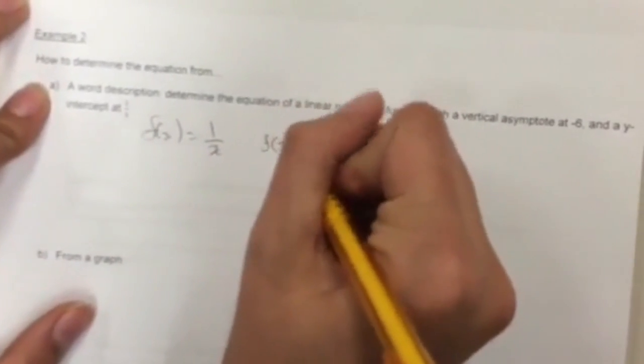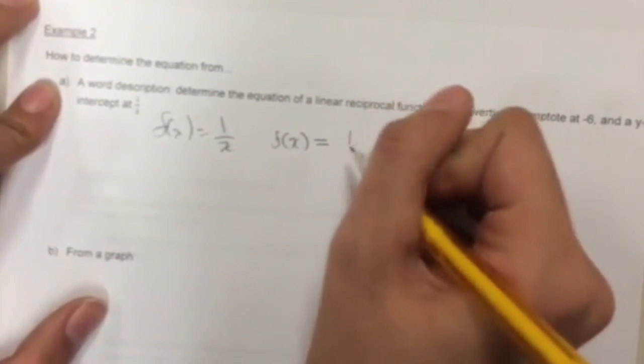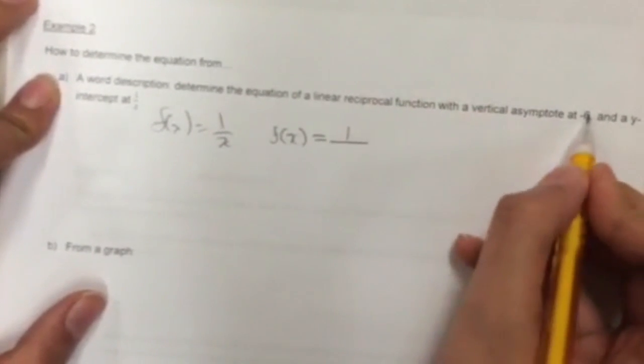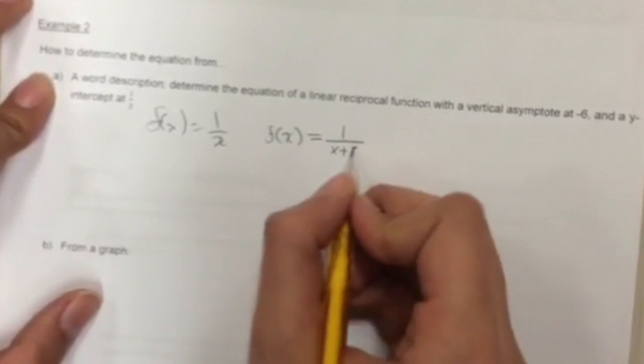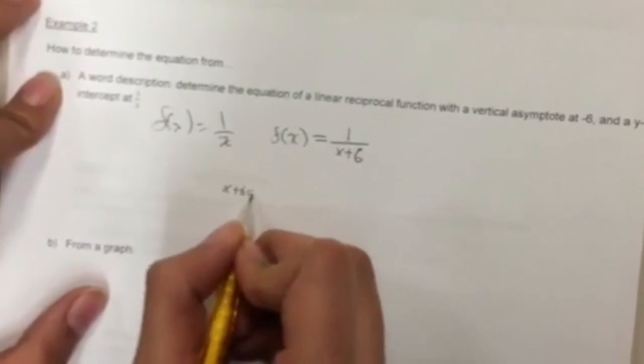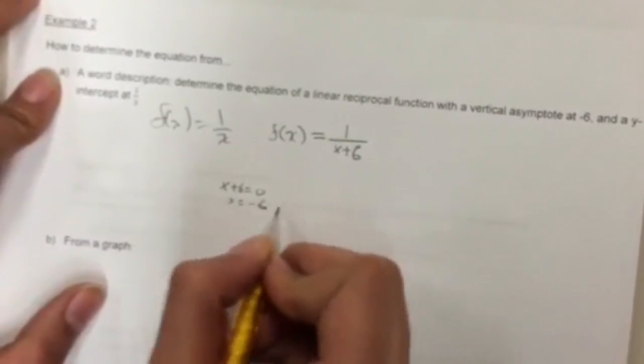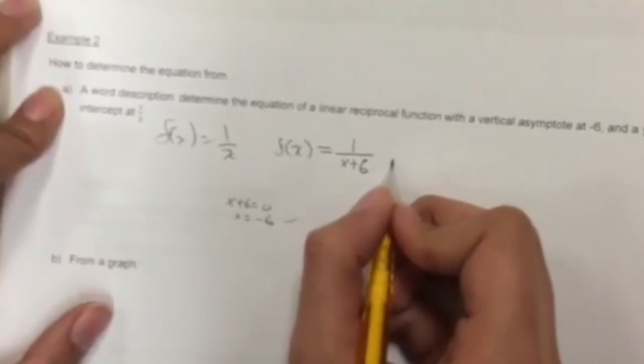So we know the vertical asymptote is always in the bottom, the denominator. So it's going to be x plus 6, because if we do x plus 6 is equal to 0, it's equal to x equals negative 6, and that's right. So that's your vertical asymptote.